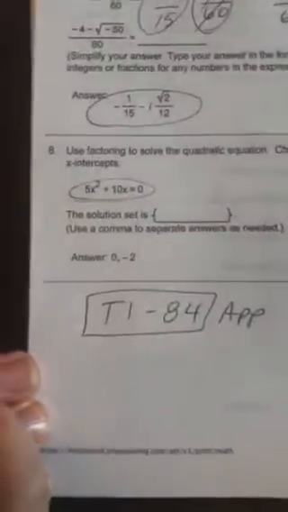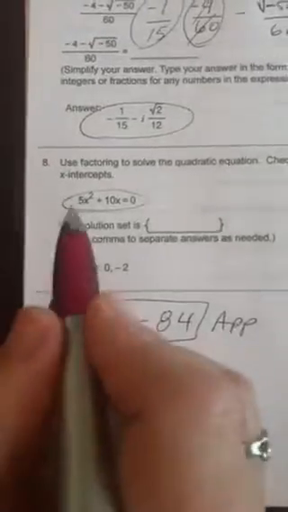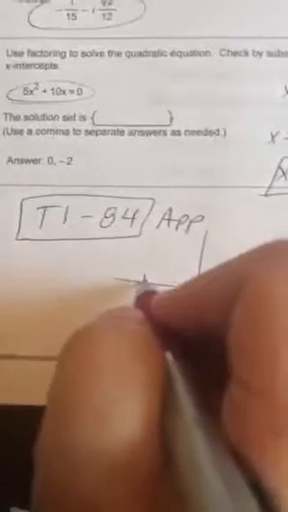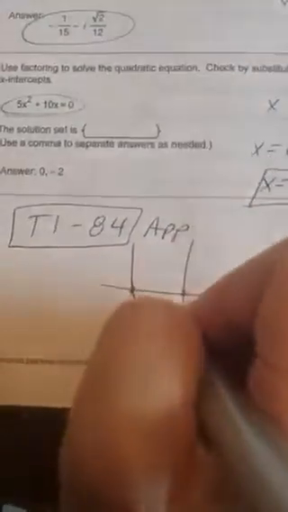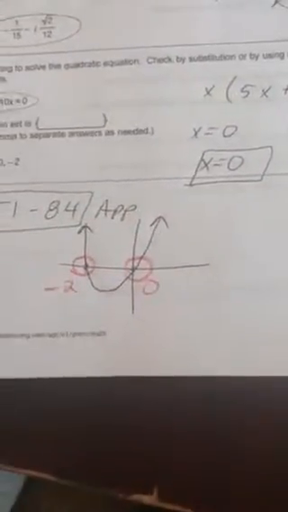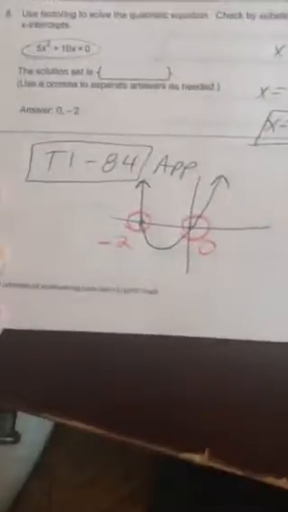And you just type this into your calculator, and you would get here and here, and it would look something like this. And when it asks you for your solution, what it's asking is where is it crossing the x-axis, and it's crossing the x-axis at negative 2 and 0. So that's what it's asking for.